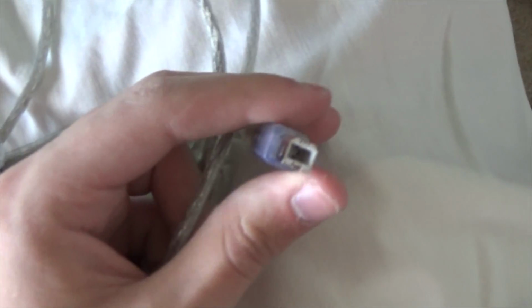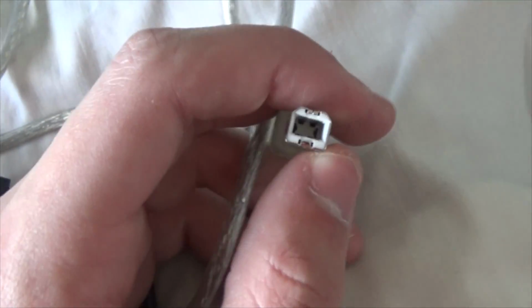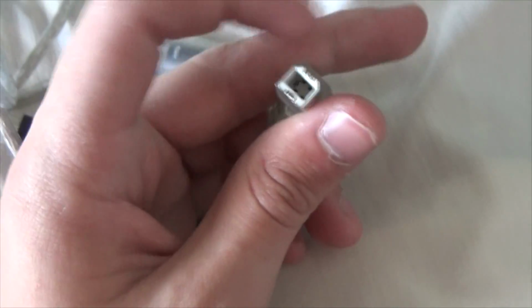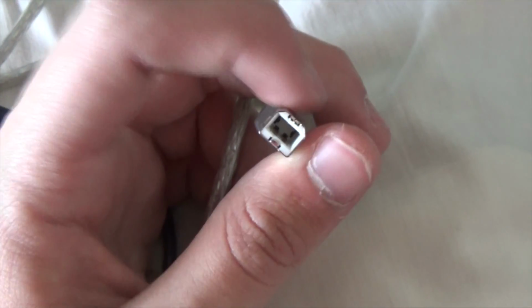I have over here a USB-B connector. You will not see this too often anymore because it's super huge, but you will see it sometimes. The 7-port hub that I talked to you about earlier uses a USB 3 version of this, which basically just has an extra nub on the top of this side.